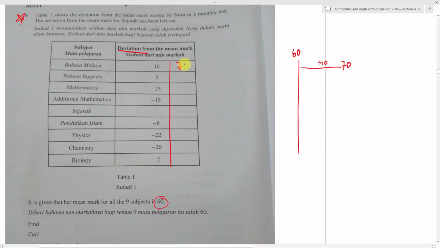My English is plus 2 only, so I will become 62. My mathematics is plus 23, so I hope you get the idea. From 60 plus 23, this one will be 83.